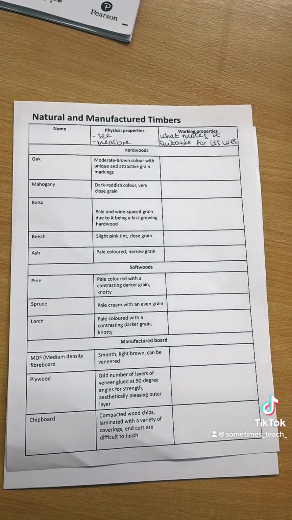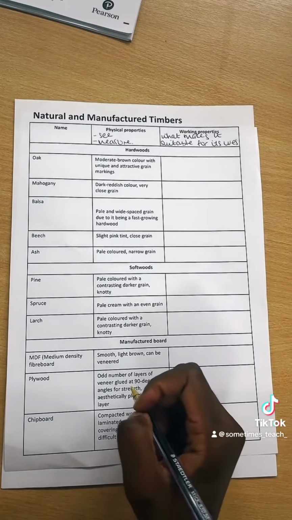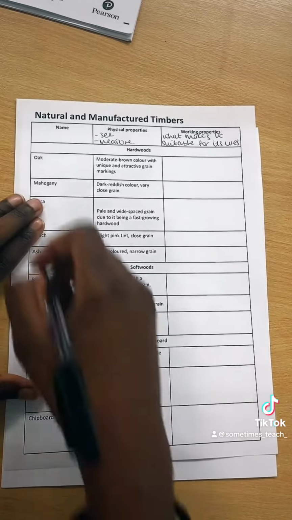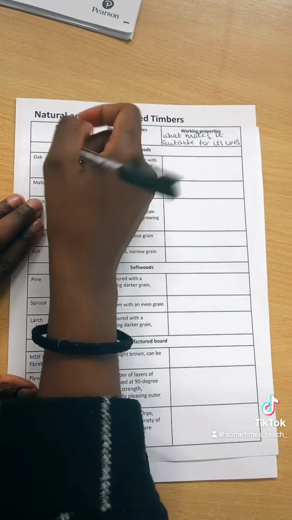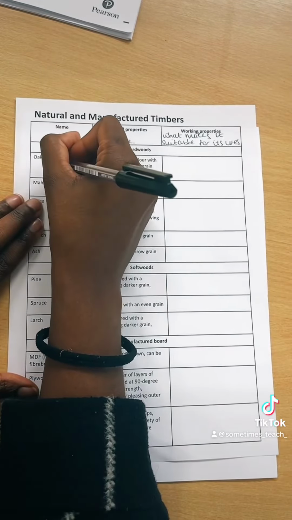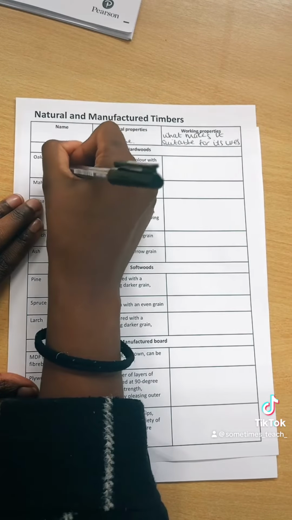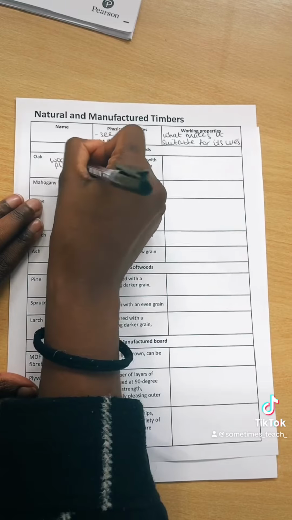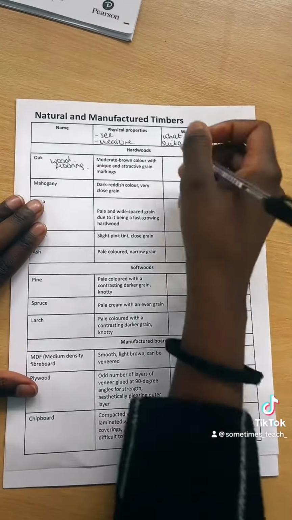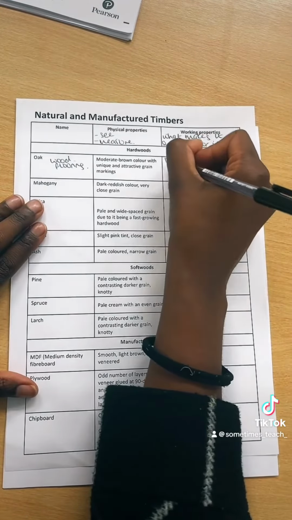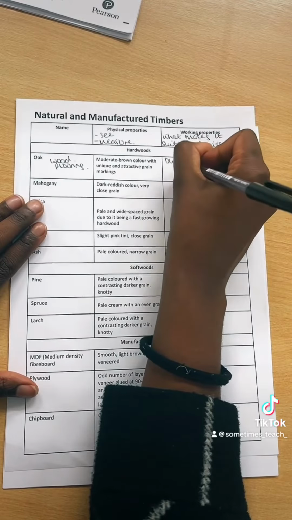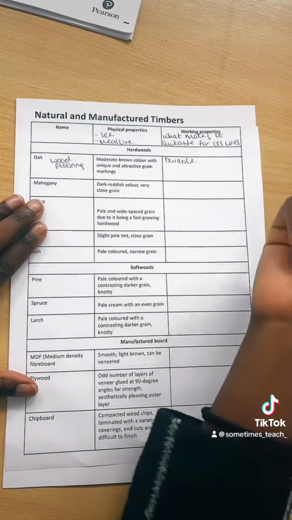Something about oak that makes it suitable for its uses. Uses could be something like hardwood flooring. Exactly, it's durable. The fact that it's durable makes it suitable for its use as wood flooring.